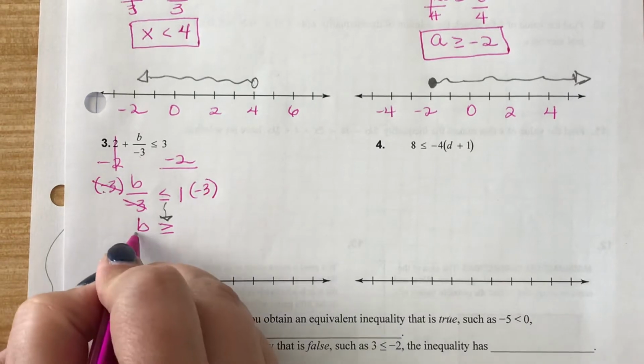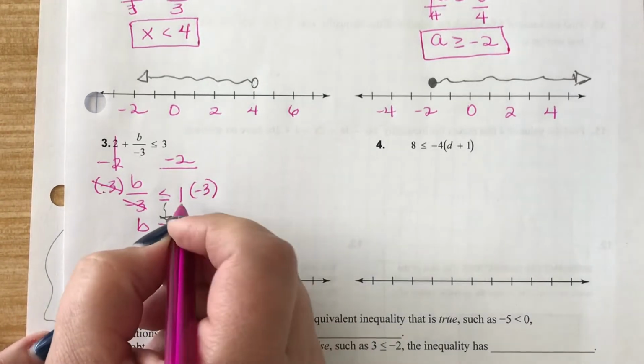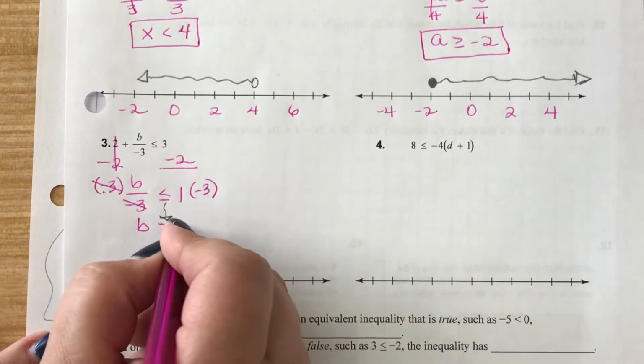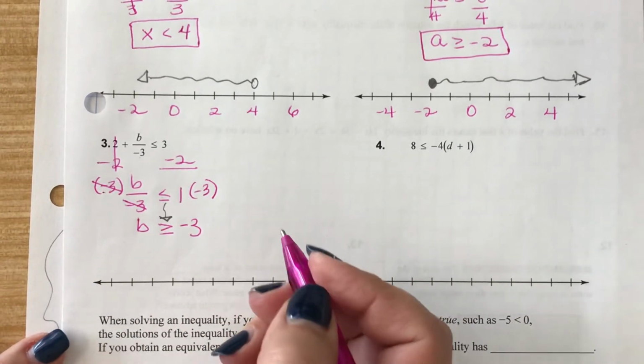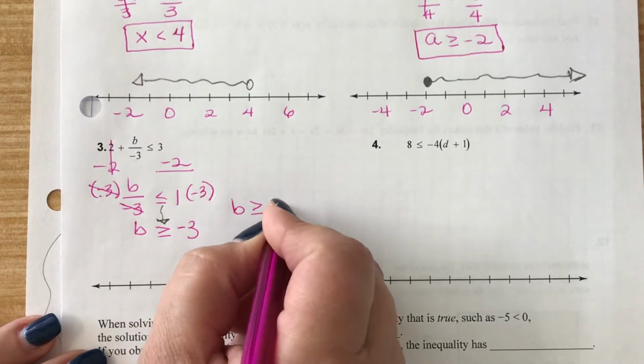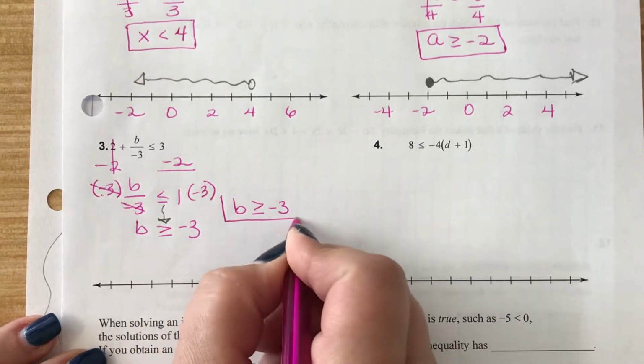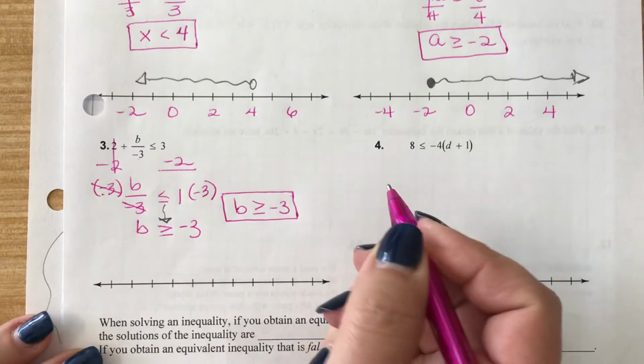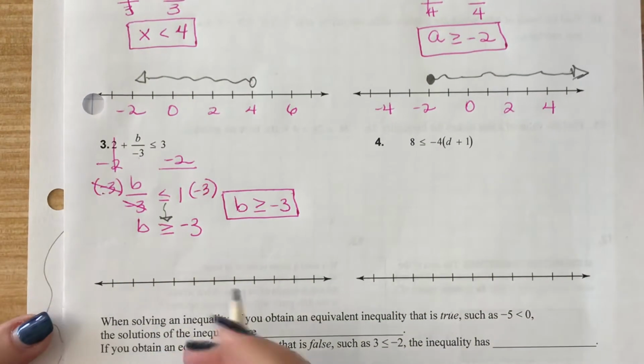So now it's going to be the b's that are greater than or equal to, and on the other side, 1 times -3 is still -3. So our solution is all the b values greater than or equal to -3. So just don't forget to flip that sign if you multiply or divide by a negative. The rest of it is, well, mostly review.